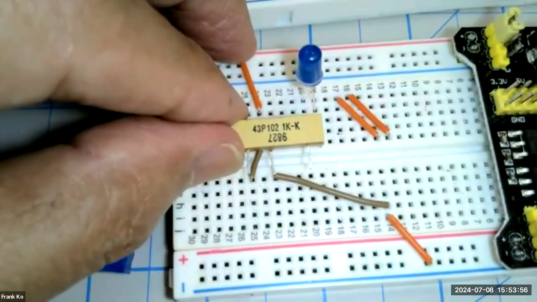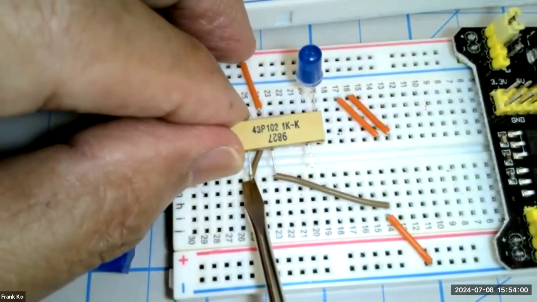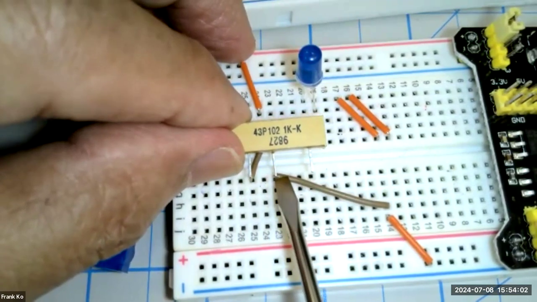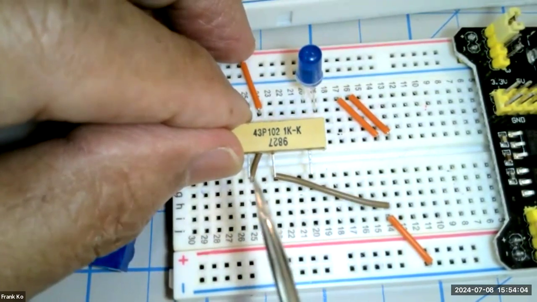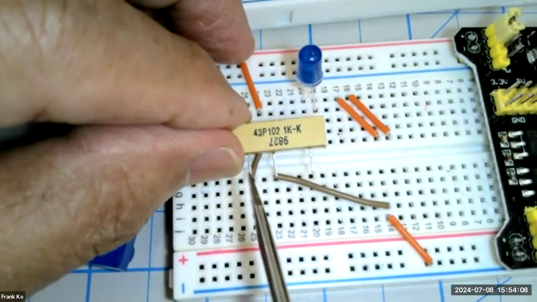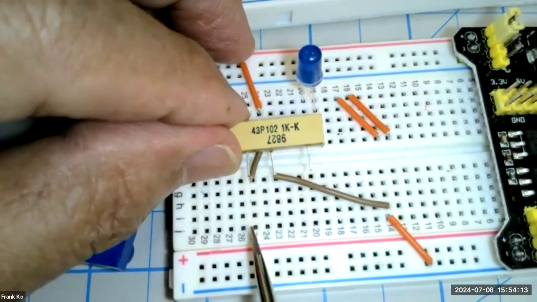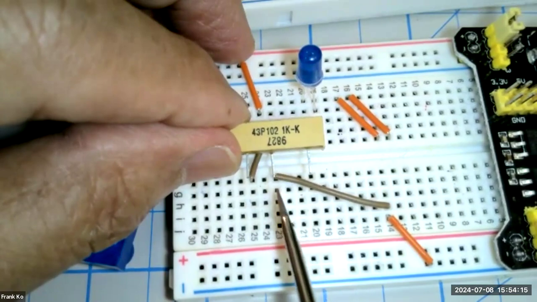Does that match here? Does one pin match up with this jumper wire, and does the other pin match up with this jumper wire? So all I have to do to put this on the board is to make sure this first pin, this left pin, is somewhere on row 25, and this middle pin is somewhere on row 23.